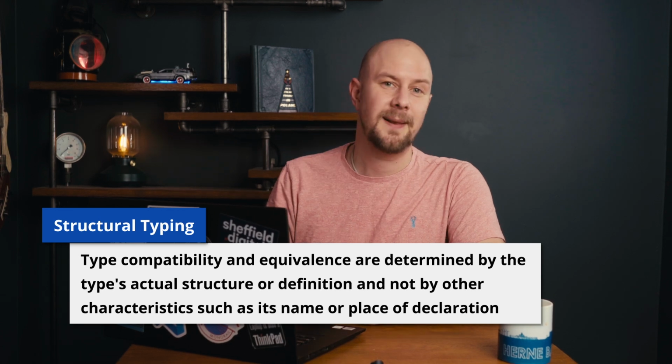There's one feature of TypeScript that day-to-day TypeScript developers take completely for granted. But if you're coming to TypeScript from another object-oriented language like C# or Java, and you're learning TypeScript, then this will actually blow your mind. It's called structural typing. Let me explain what it is.